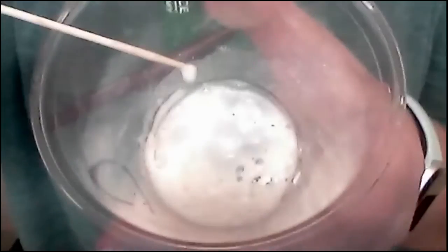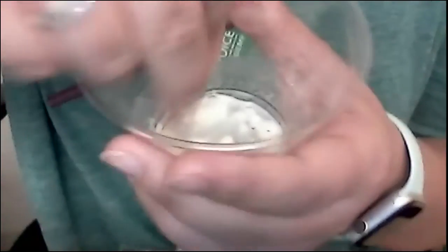I'm going to go ahead and mix it up. This one's a little bit harder to mix. All right, let's check it out. This one has gotten very clumpy. When I put my toothpick in there, some of it sticks to the toothpick. So maybe this might be a good ingredient for glue, but we're still not sure.